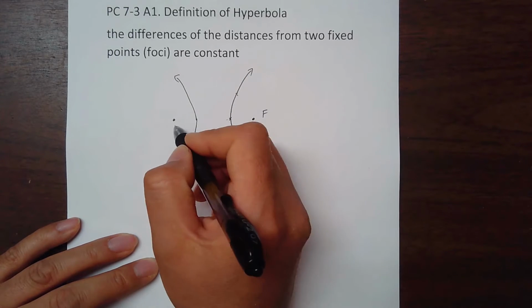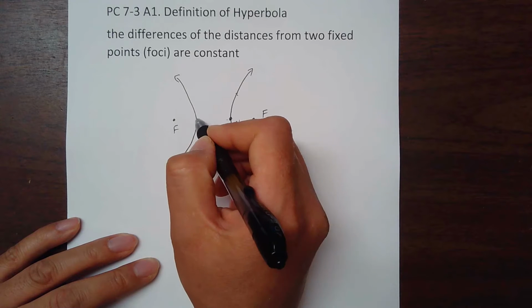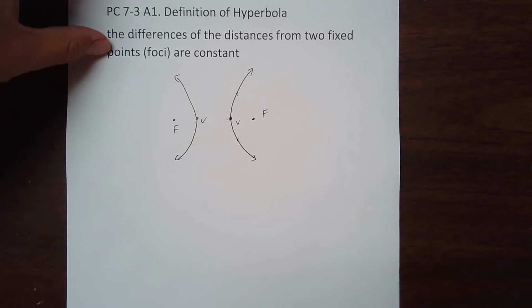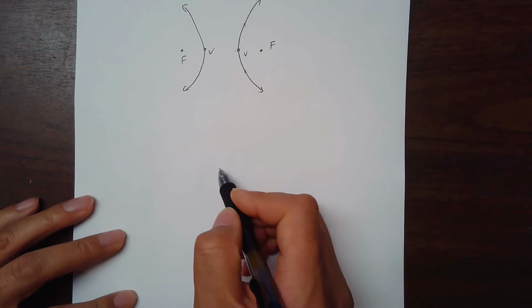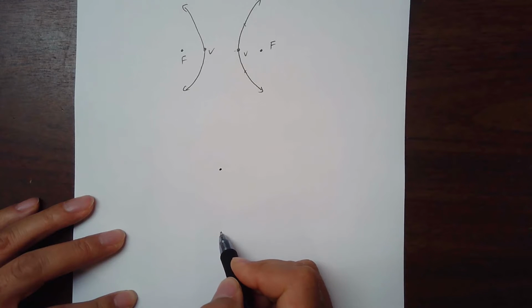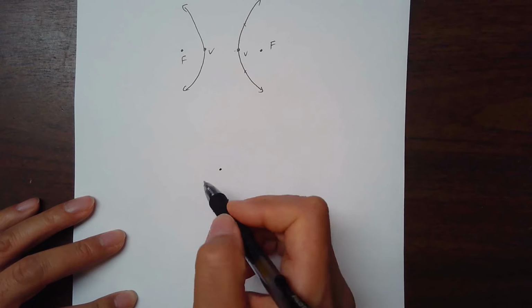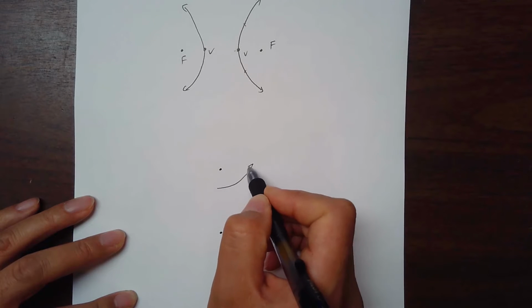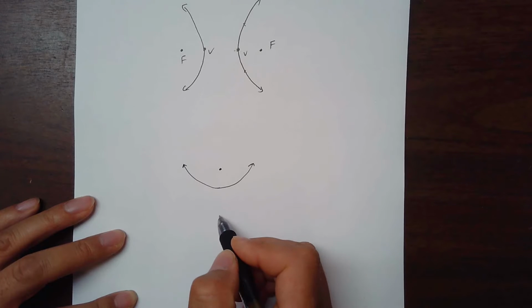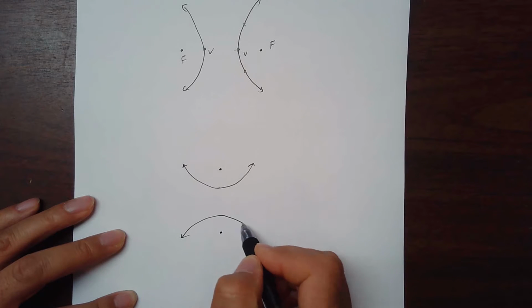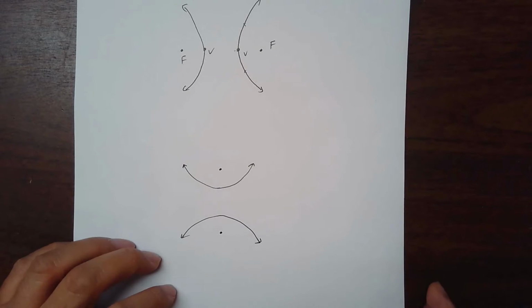So here's a focus, here's a vertex. Approximately that will be the situation. If the foci are located vertically, we will have a similar situation, but this time it will be an open up and down hyperbola.